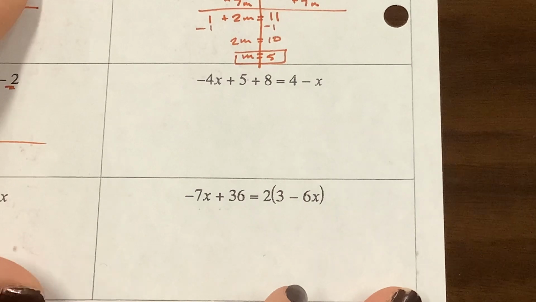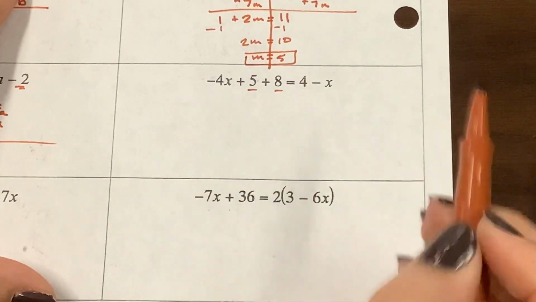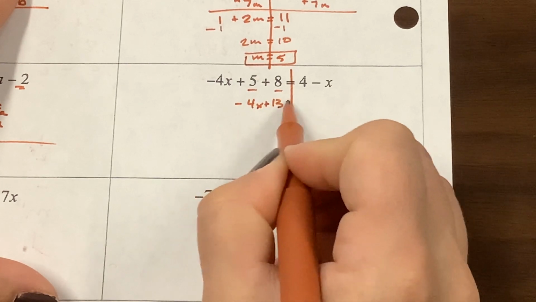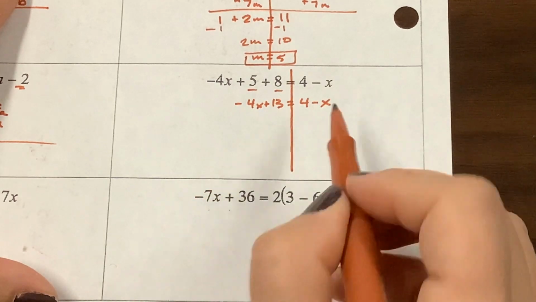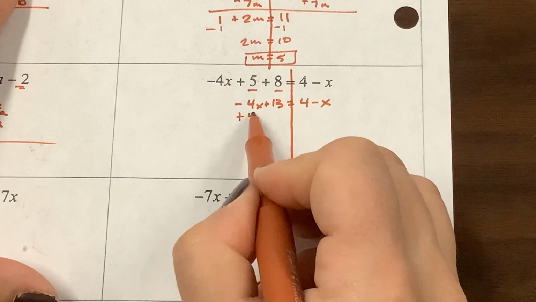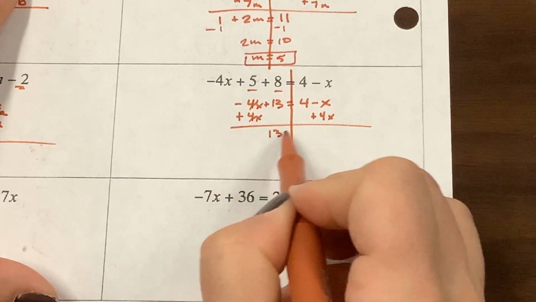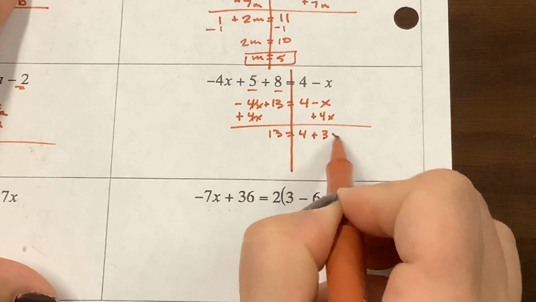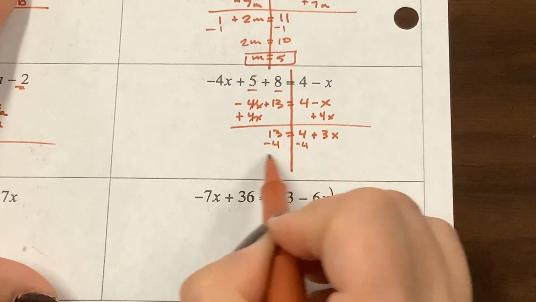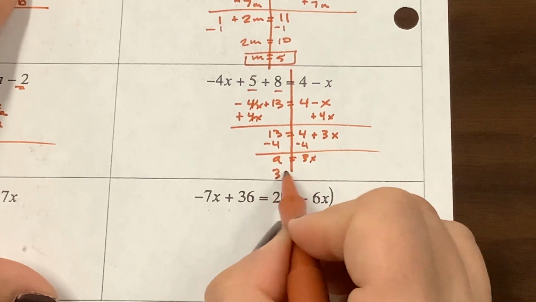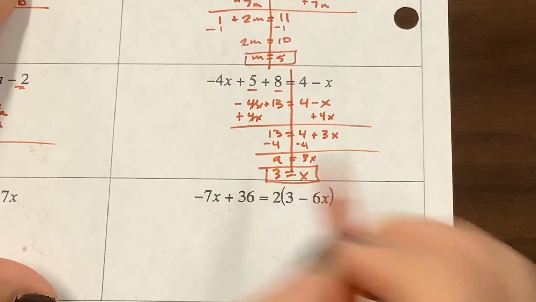One next to it. We have like terms here, so combine the 5 and the 8. Negative 4x plus 13 equals 4 minus x. I'm going to move my variable term. I'm going to add the 4x so it remains positive. This cancels. 13 equals 4 plus 3x. Subtract 4. 9 equals 3x. When we divide by 3, 3 equals x.